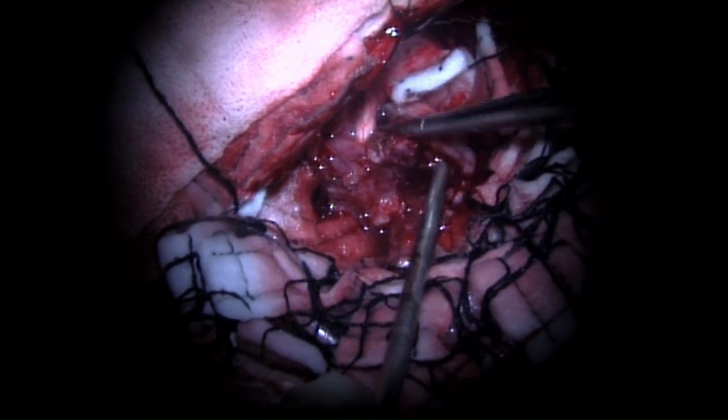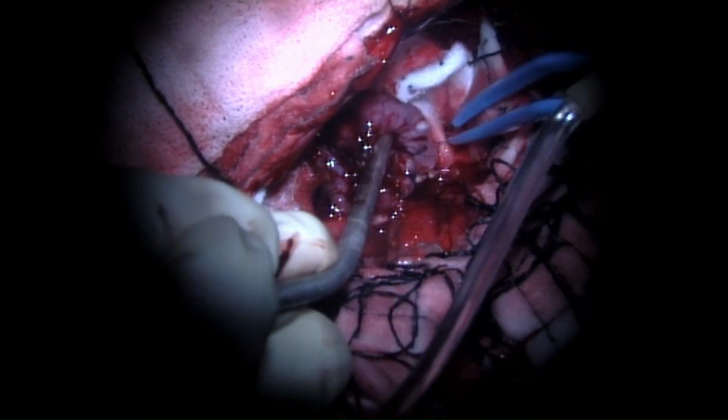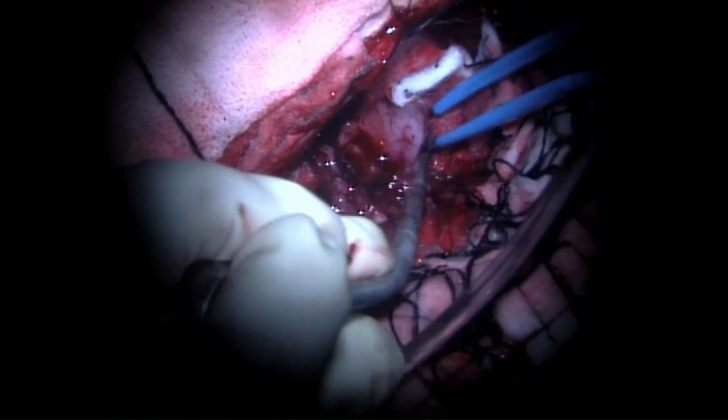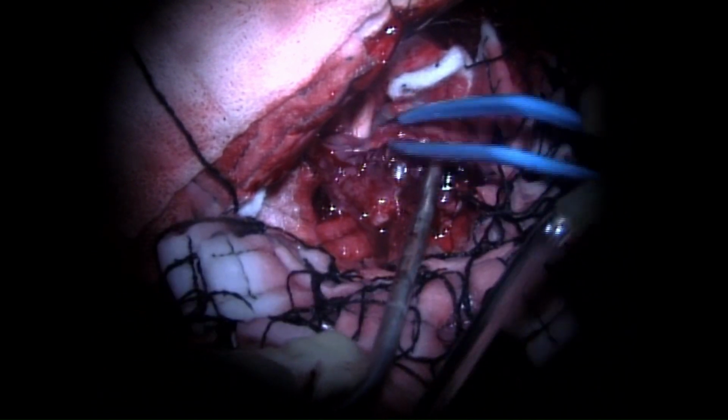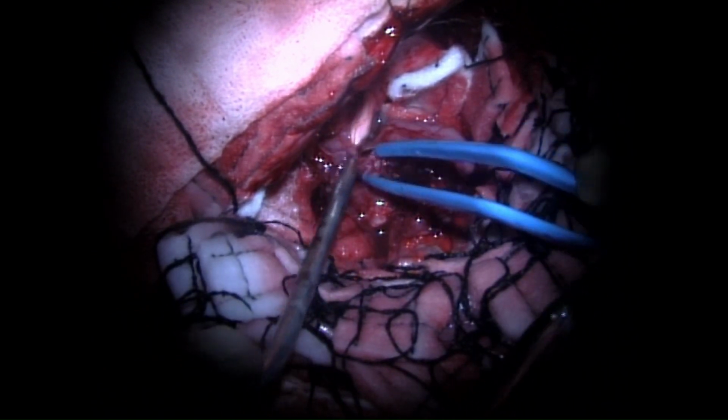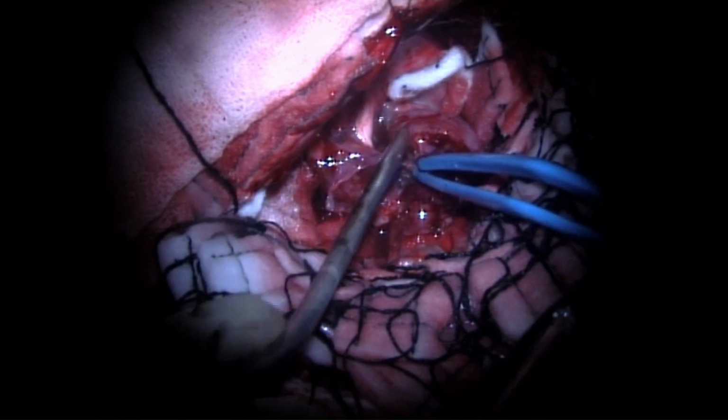Time was spent to deliver this tumor in small pieces and not damage the optic nerves or the optic chiasm as well as the thalamus posteriorly.